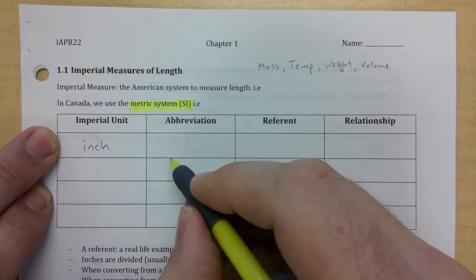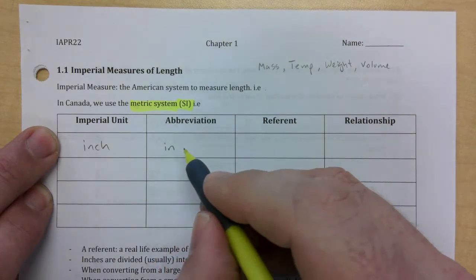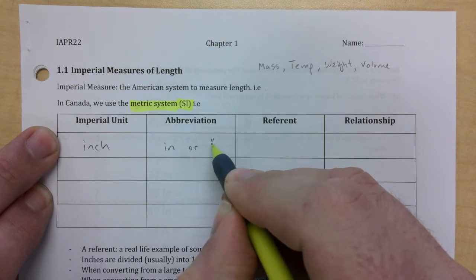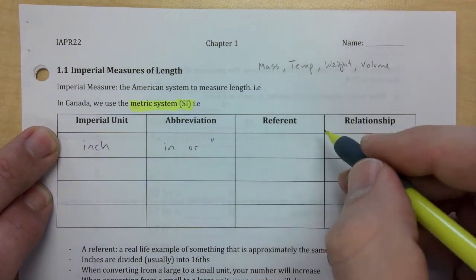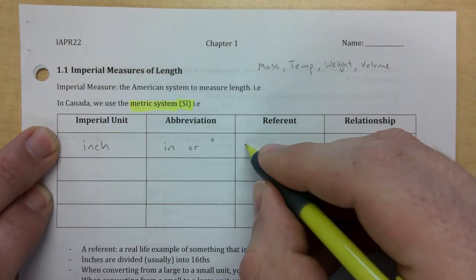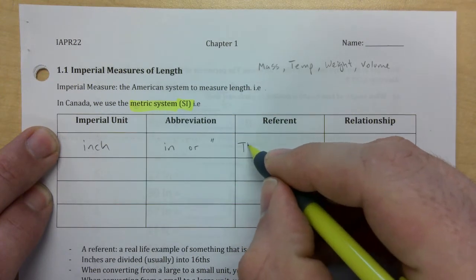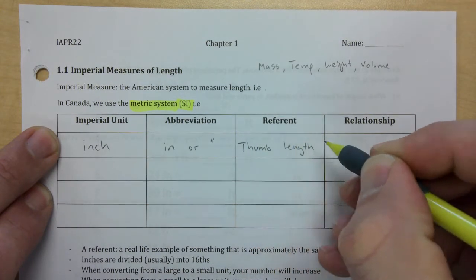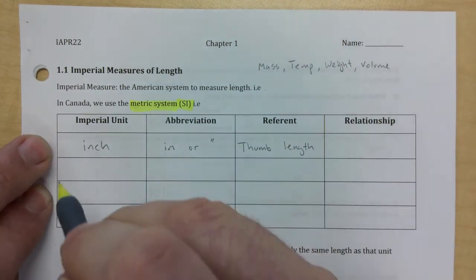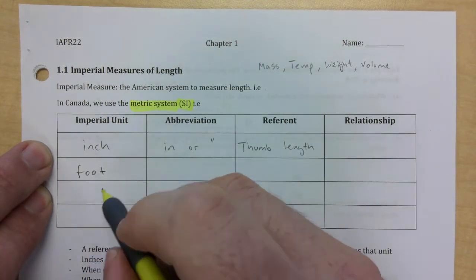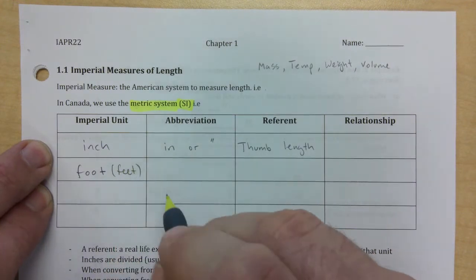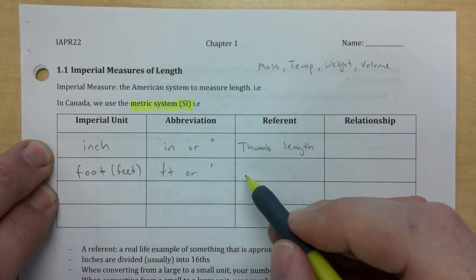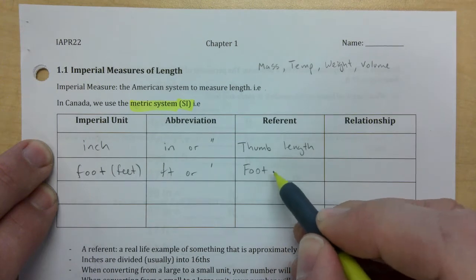So we're going to talk about the imperial units, starting with the inch. Just fill in your booklet. The abbreviation is IN, or you have a double tick like that. That refers to inches. A referent, like a reference, would be your thumb length, approximately. Then there's the foot. We also say feet if it's more than one, and the abbreviation is FT or just one tick behind the number. A referent is the foot length.